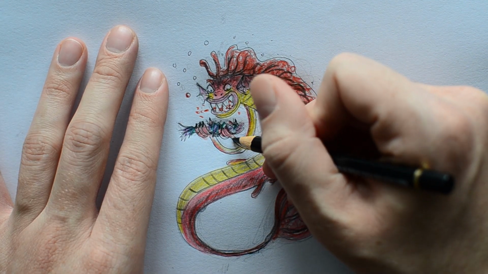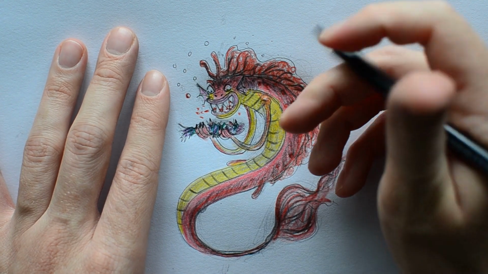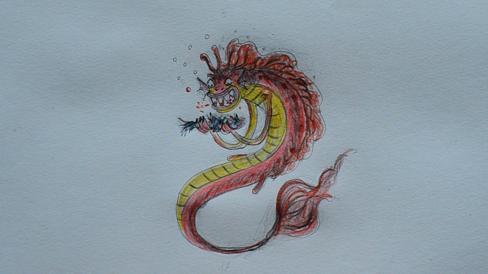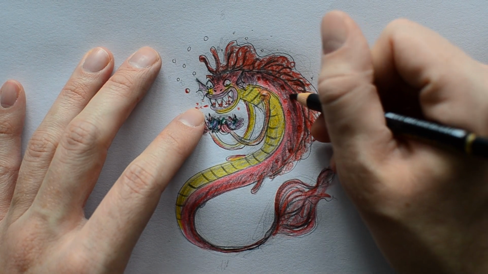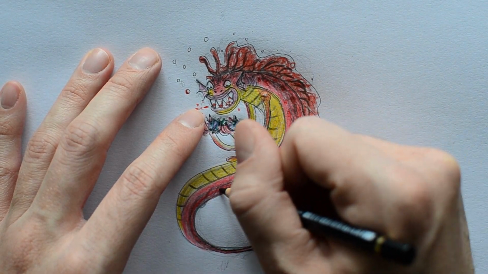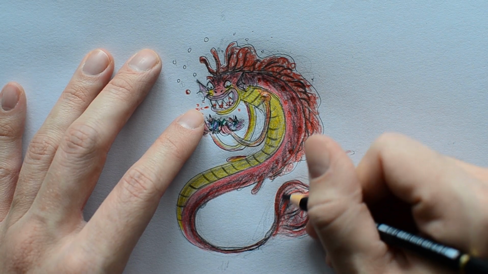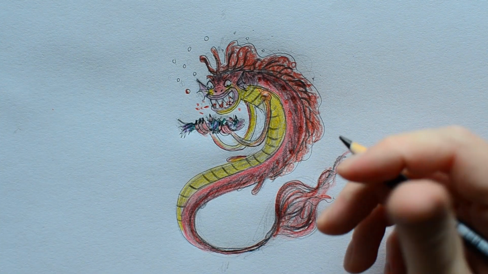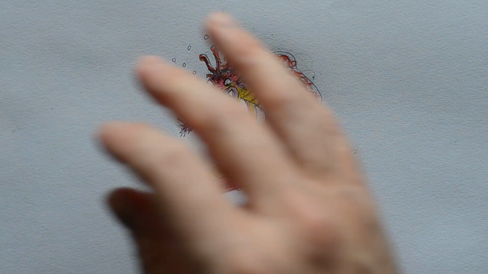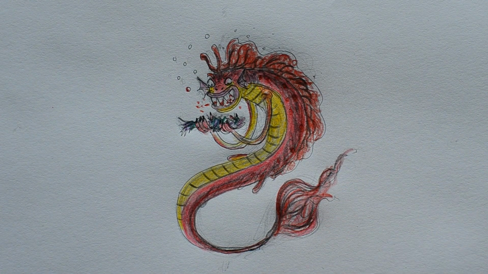So feel free as well to comment. What do you think about this creature? If we can even name the creature, okay? And it's looking nice. I think it's missing a little bit of orange, most probably.